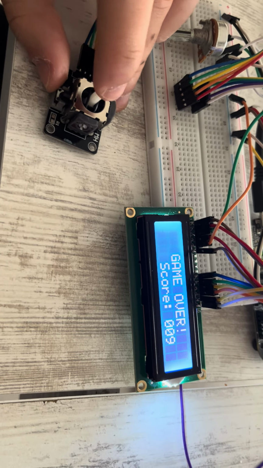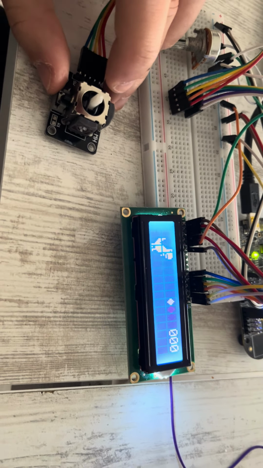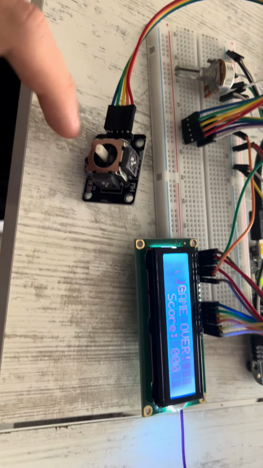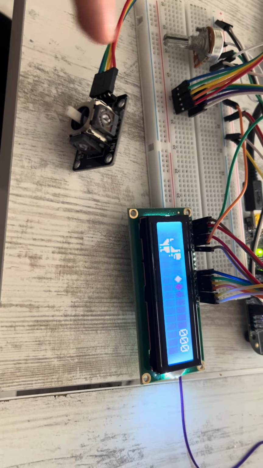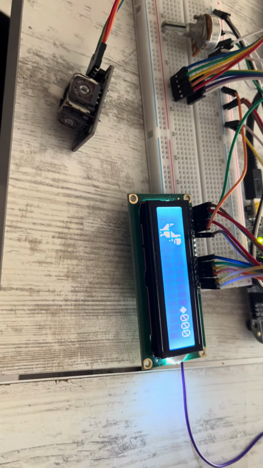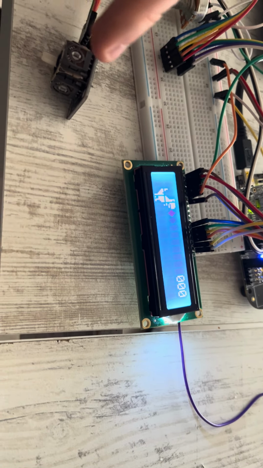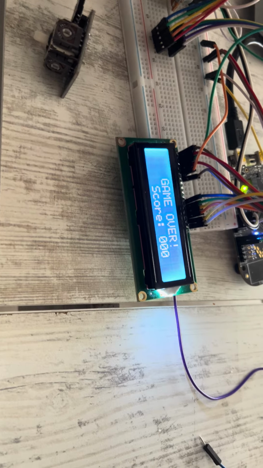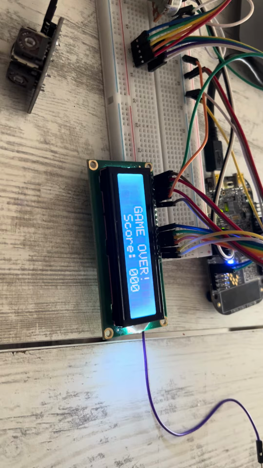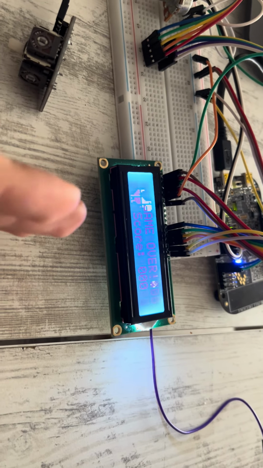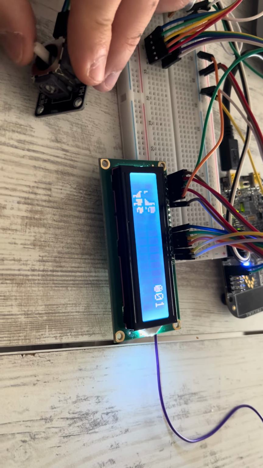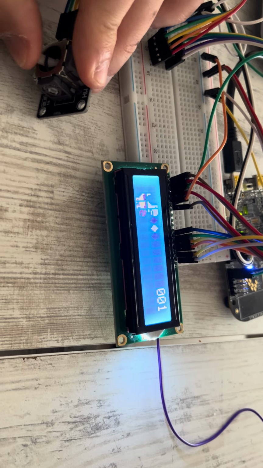Now I crashed, so the game stops and it says game over. And I also use the analog to DC converter to convert the signals that come from the joystick, and the analog signals come into the board, and are converted into DC format to detect whether I'm bending down or jumping from obstacles.